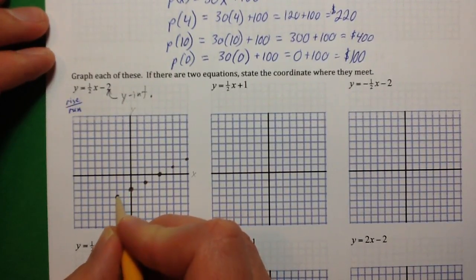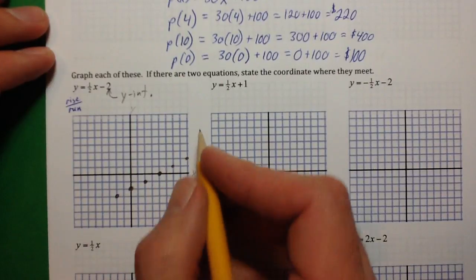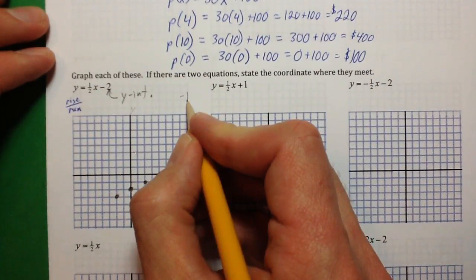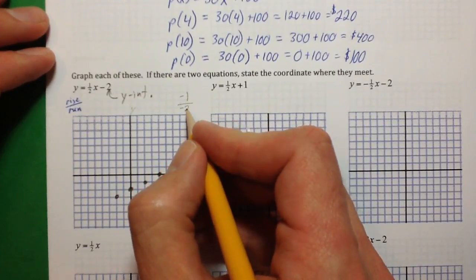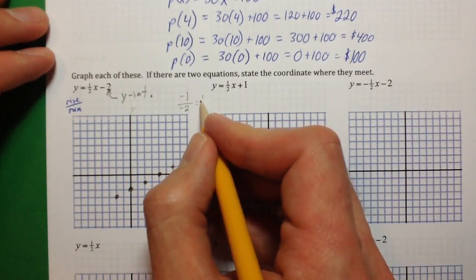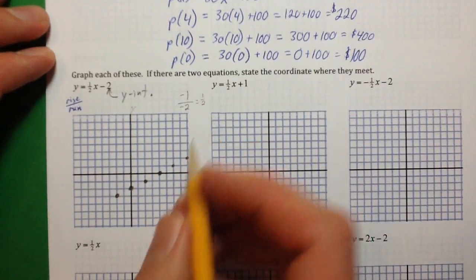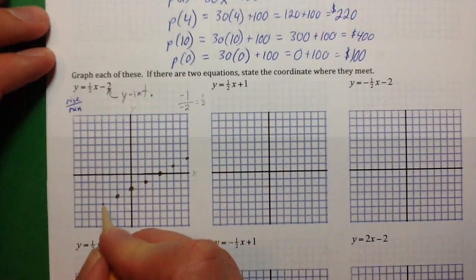And let me point out why very quickly. If I go down 1 and then I go to the left 2, that would be -2. -1 divided by -2, well, negative divided by negative is still a positive. I still have a slope of 1/2. That's why it's still falling on this line.